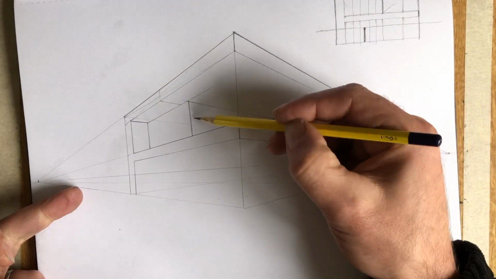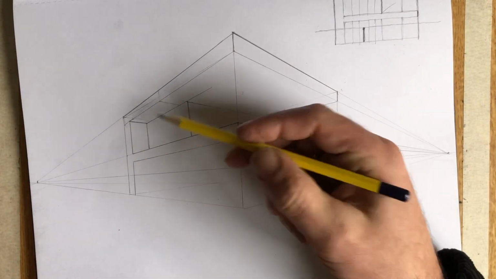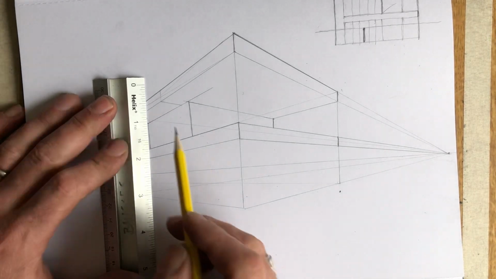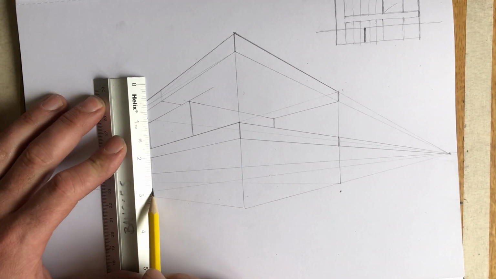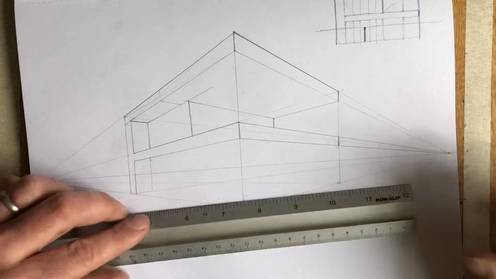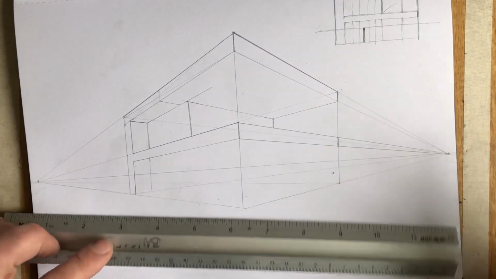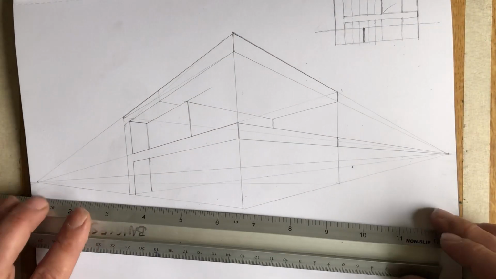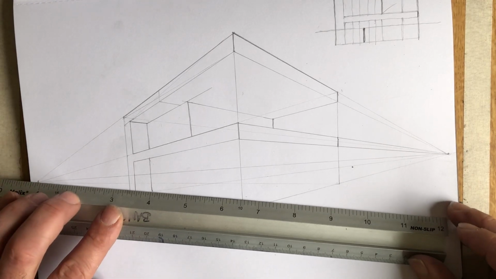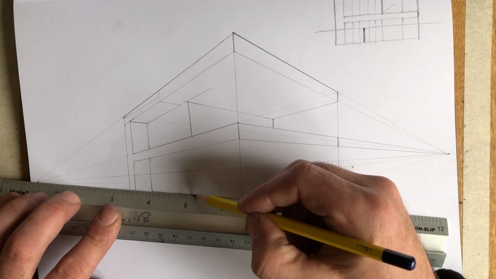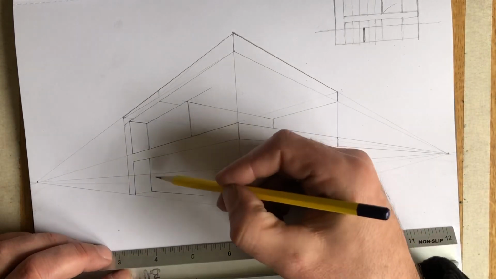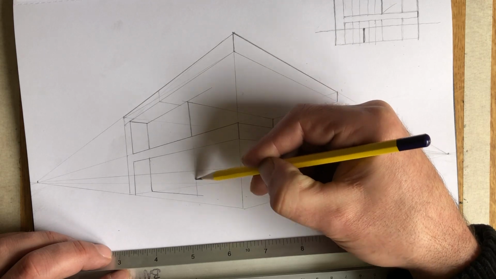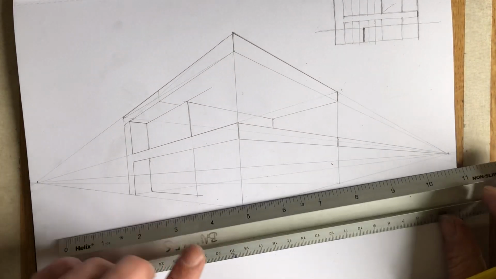I'm going to continue this box shape down to the lower floor as well. Just going to add this edge in. Lightly just now, because I'm not quite sure where that's going to end. So this box will come out as far as this as well. Project that line down. Keep it light just now.